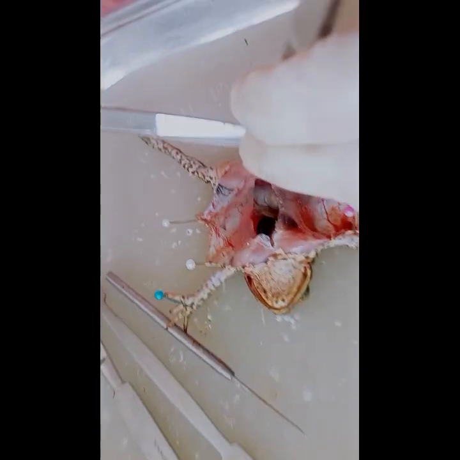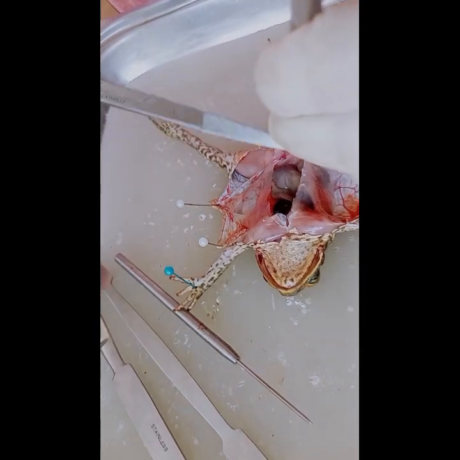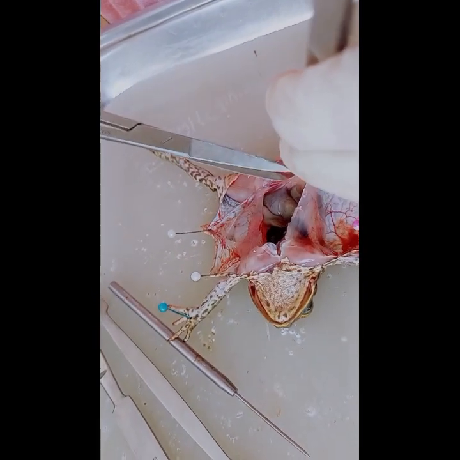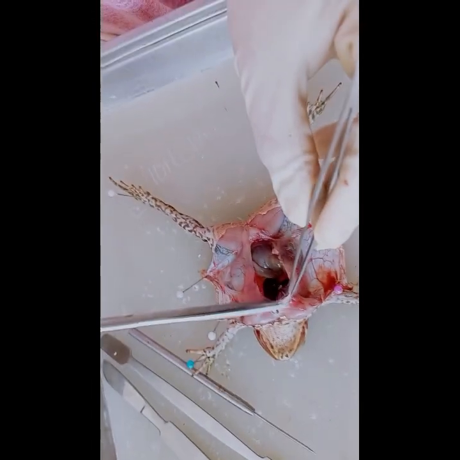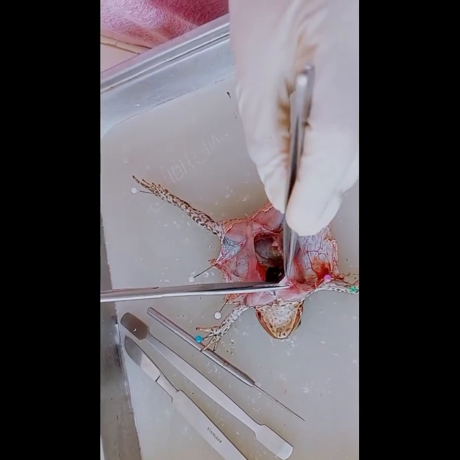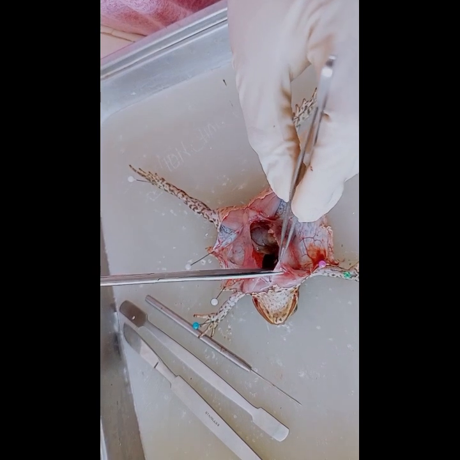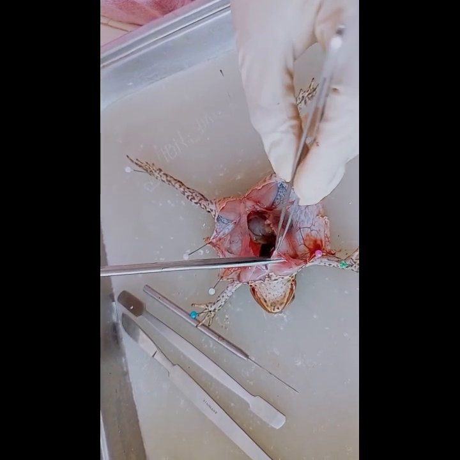We'll need to cut it easy, to make sure that the organs are safe and we cannot cause any damage.